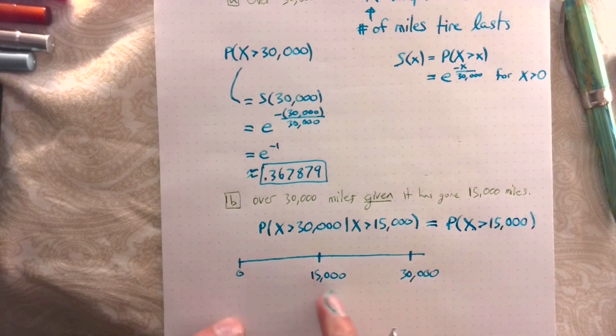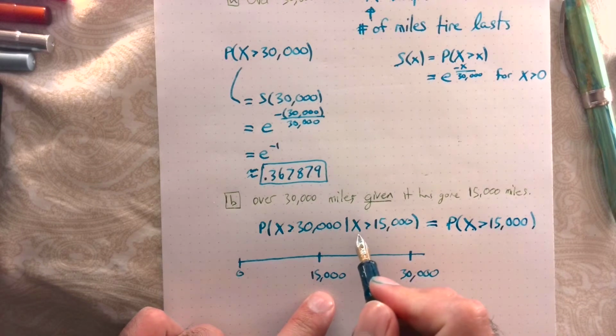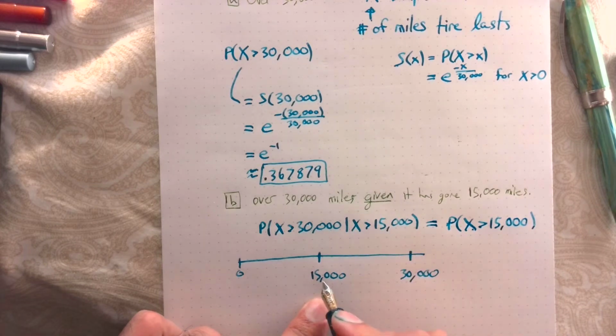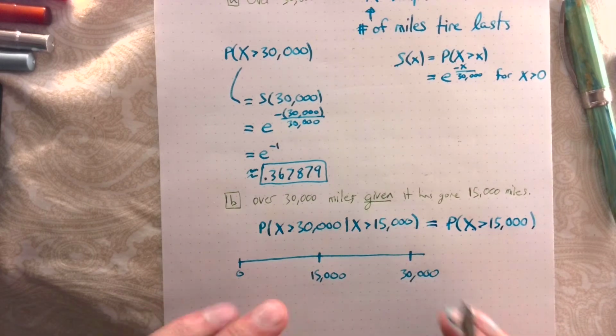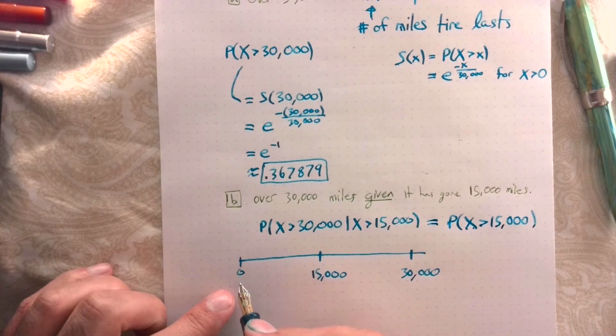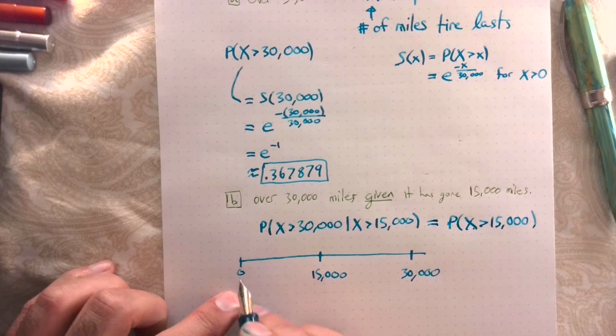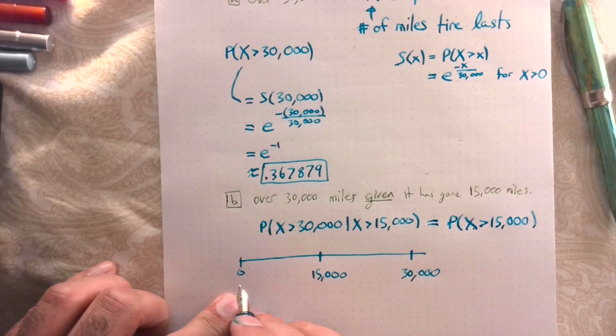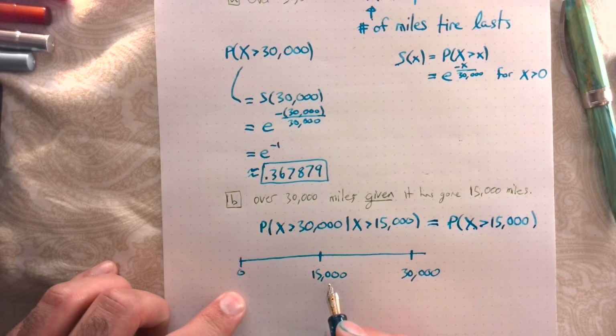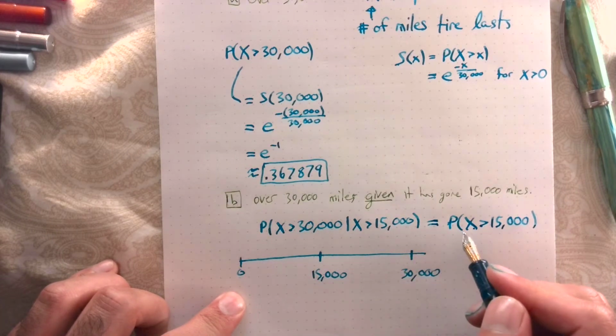I've already gone 15,000, so I'm given that my x has lasted 15,000. This is asking what's the probability that it lasts at least 30,000? That means another 15,000. That's the same as if I was just starting today, I just bought the tire, and I'm asking what's the probability that my tire lasts 15,000 miles. That's what this is saying.